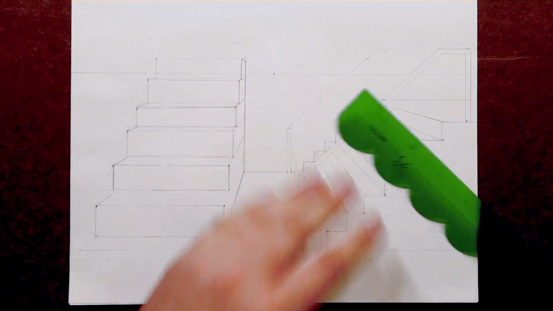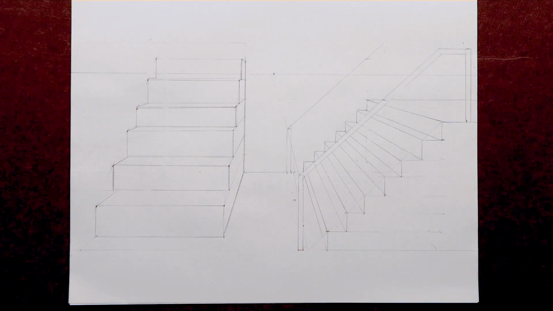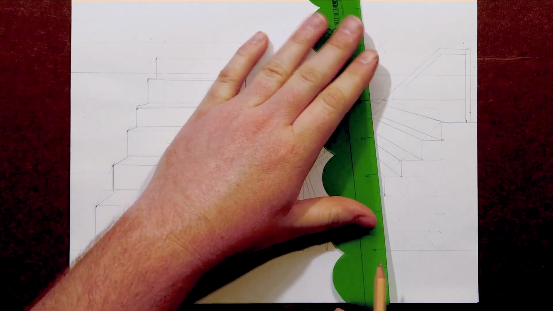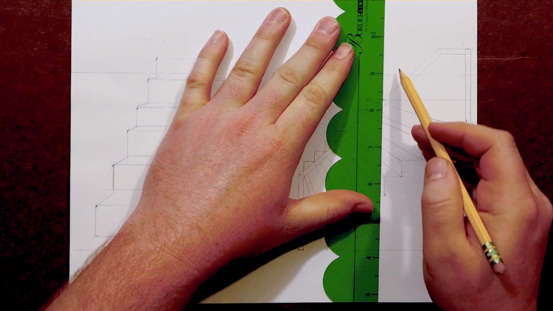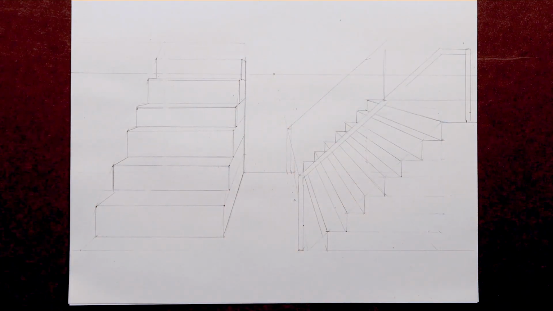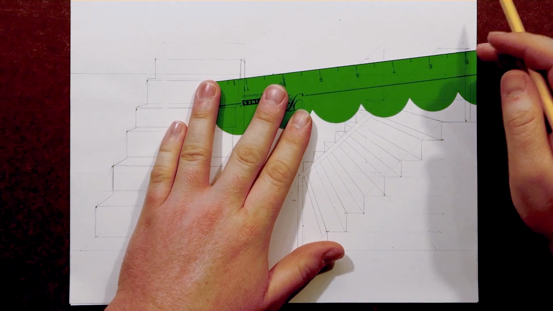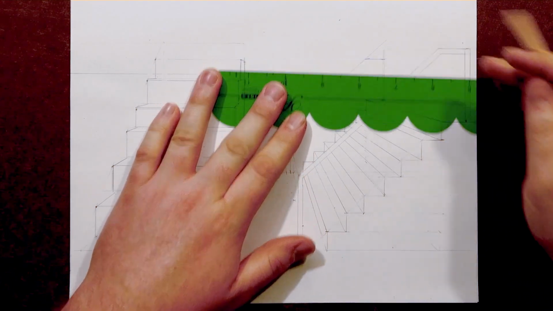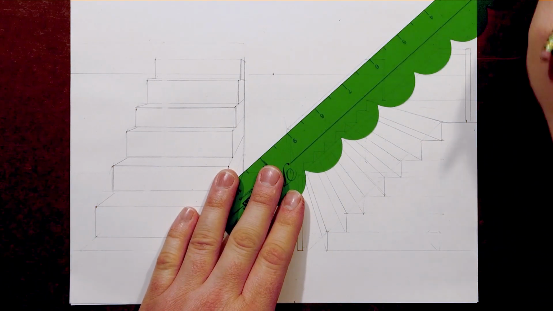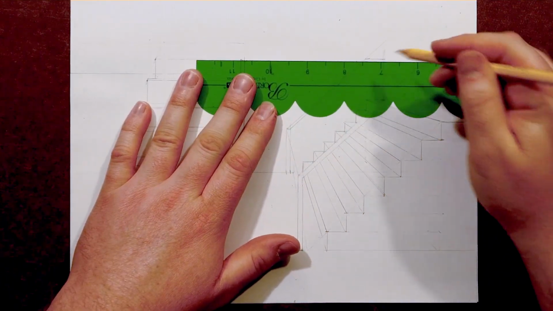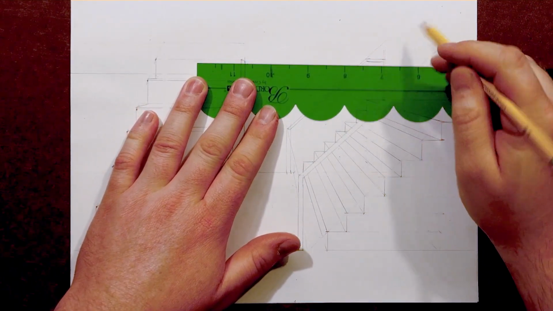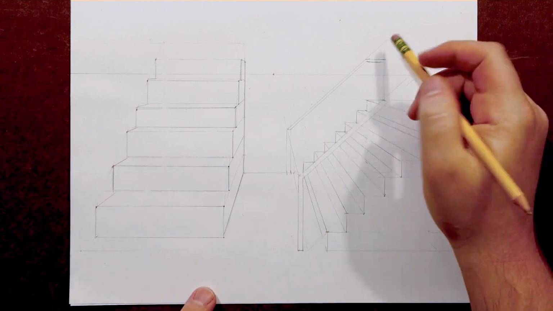If you've followed along this far, you've noticed a pattern. We're using those 3 types of lines to constantly transfer measurements and to push things back in space or bring them forward to us. But by using this system, you'll be able to nail down very complex and very convincing illusions if you just stick with those 3 lines: vertical, horizontal, and converging lines.